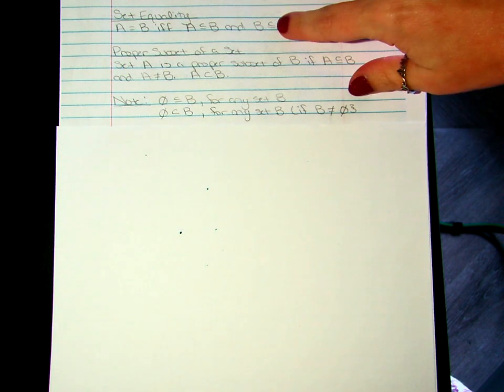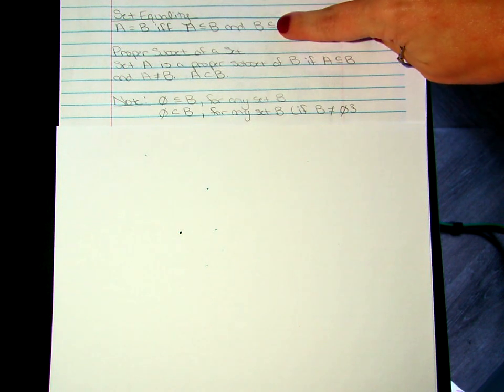Now, we talked about subsets, but there's also a thing called the proper subset. The proper subset is a subset that is not equal to the entire whole. So if you look at this symbol here, our subset symbol, notice it's got that little C with a line underneath it.